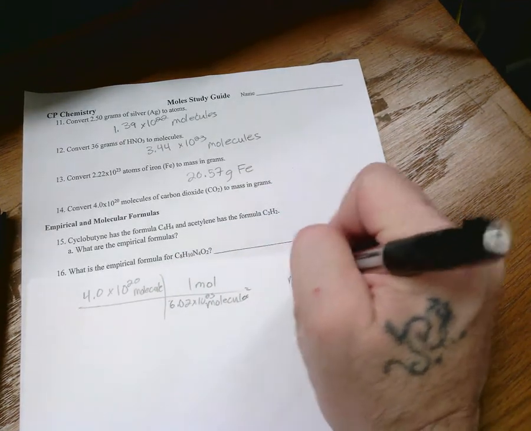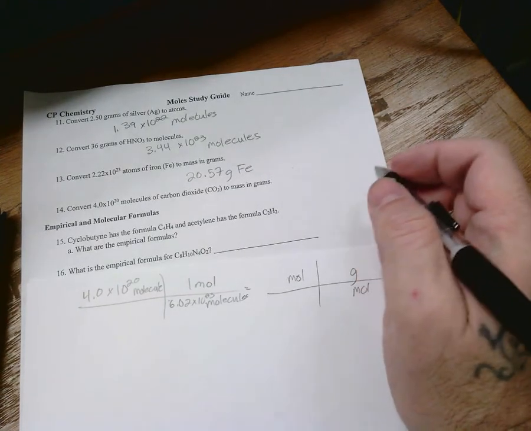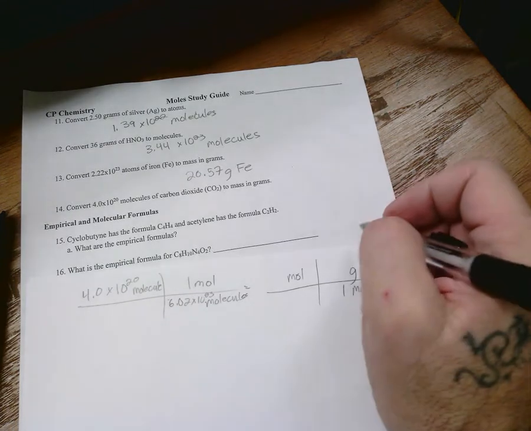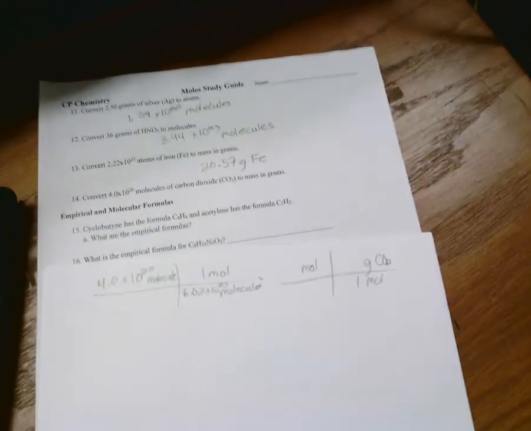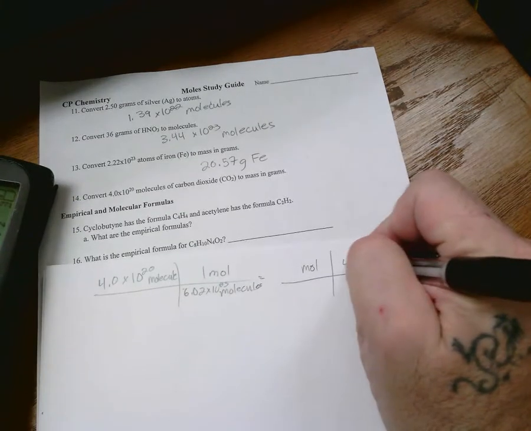Then we're going to go from moles to grams. CO2 in 1 mole, and that is what? Yeah, 44 grams.